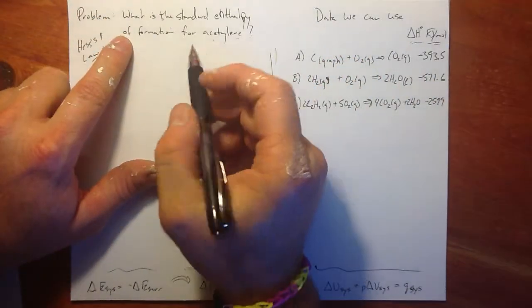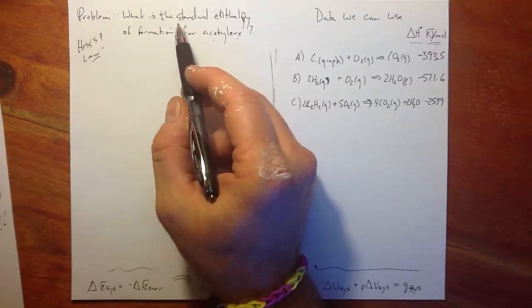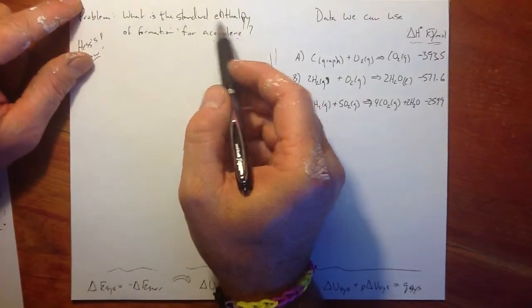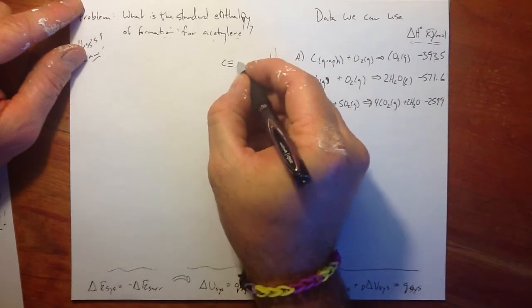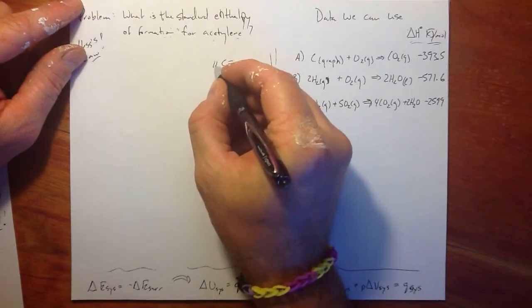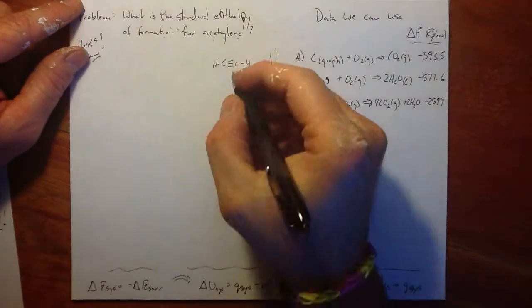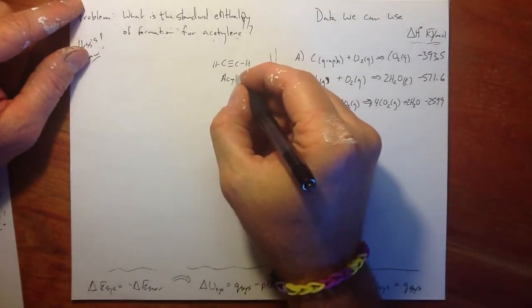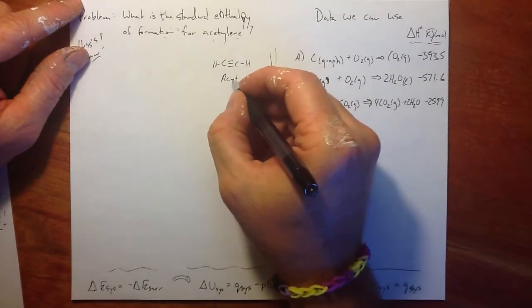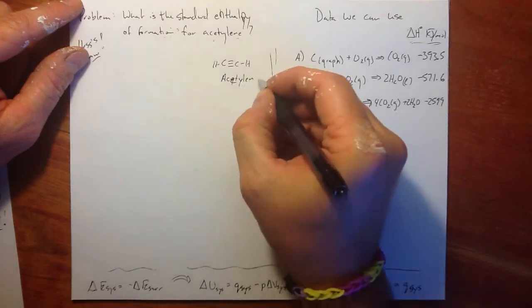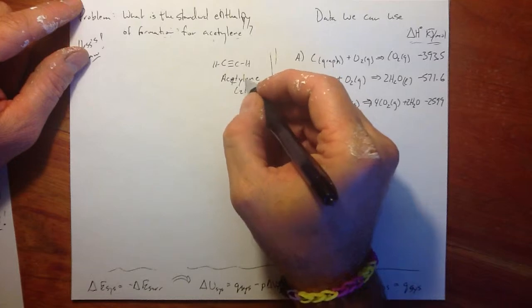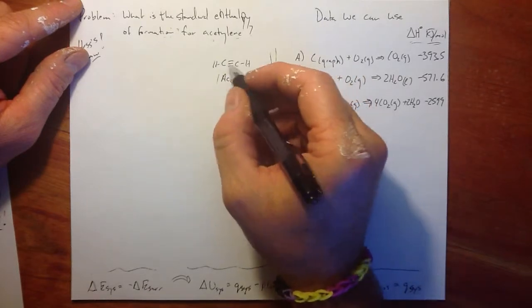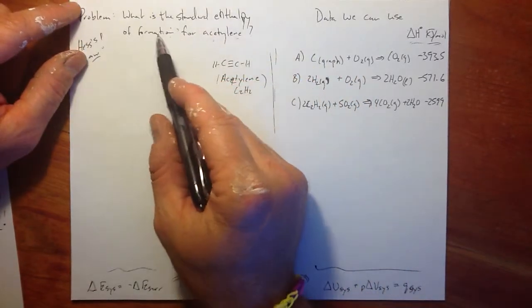Let's break down this problem, what they're asking for. They're asking for what is the standard enthalpy of formation for acetylene. So acetylene, let's put it on the right side. They want to know the standard enthalpy of formation of this molecule. This is called acetylene. It's also just C2H2. We're going to refer to it as acetylene. We want to know the enthalpy of formation.